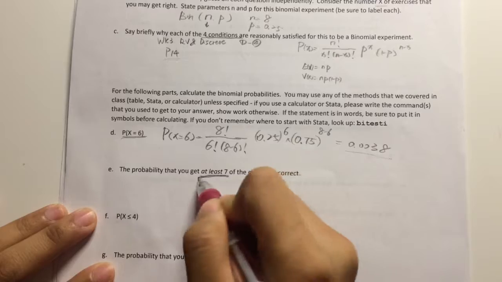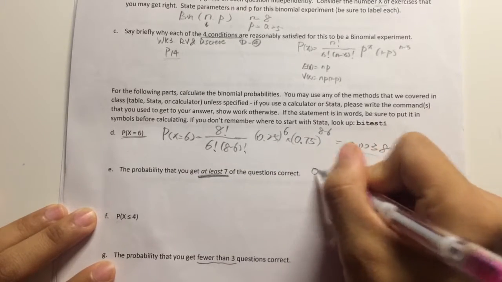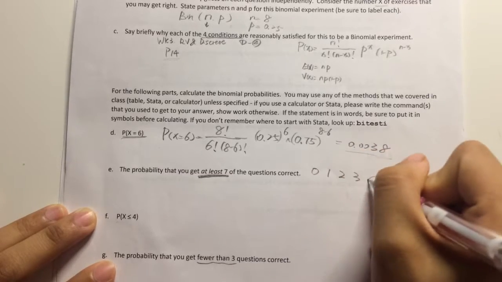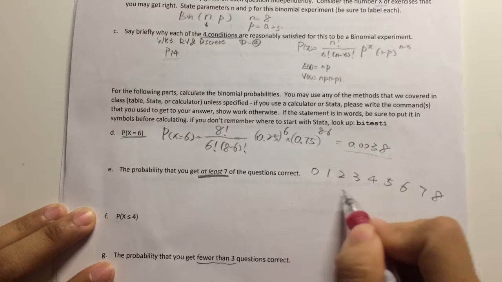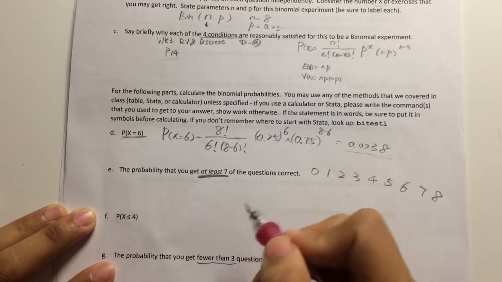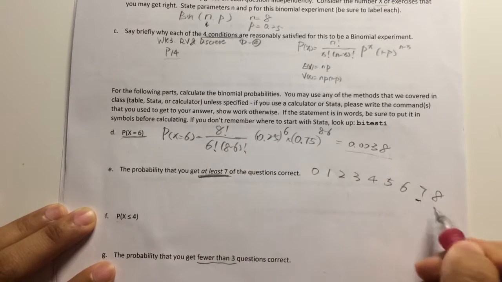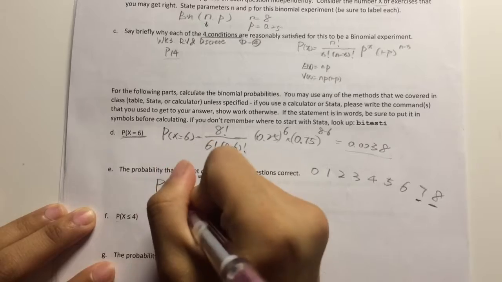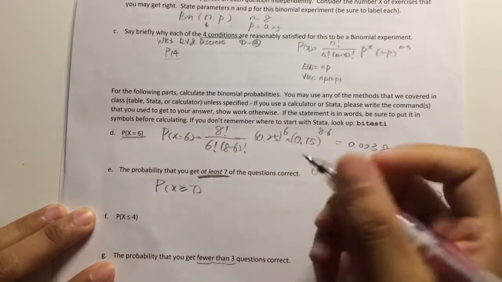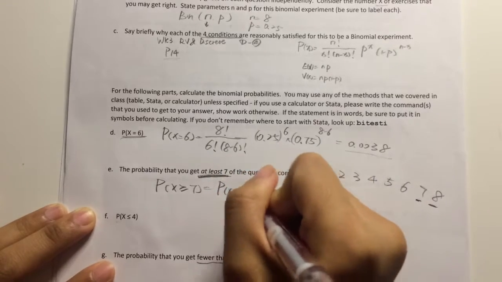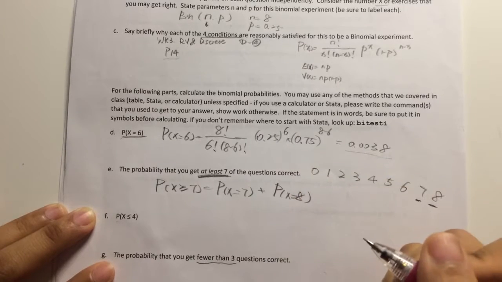So this is the answer. And this one is at least 7. Let's say there are 8 questions, right? So 1, 2, up to 7, 8. There are 8 possible outcomes of how many answers you're going to get right. At least 7 means 7 or 8, so x is greater than or equal to 7. That will be the probability x equal to 7 plus the probability x equal to 8.